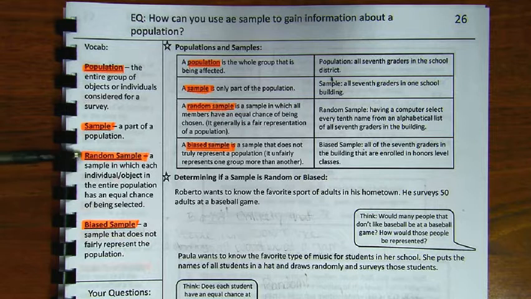A random sample is a sample in which each individual object in the entire population has an equal chance of being selected. And then a biased sample is a sample that does not fairly represent the population. Okay, we'll talk more about random and biased samples as we get into our notes.